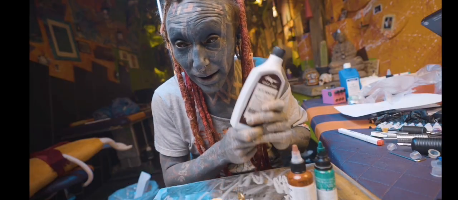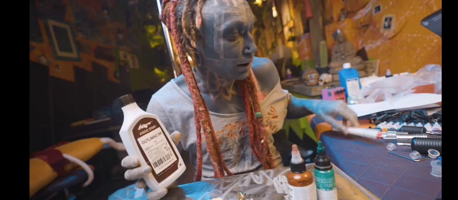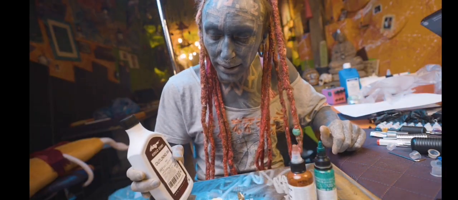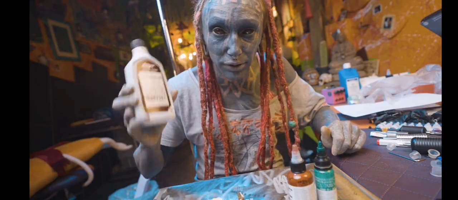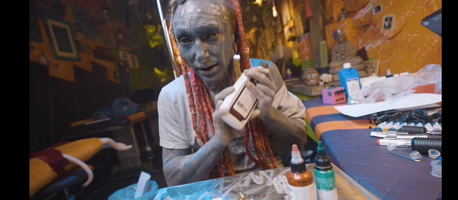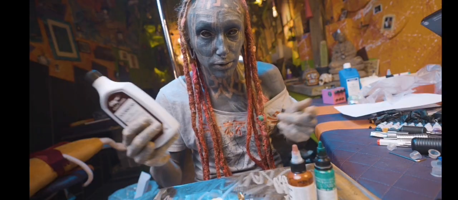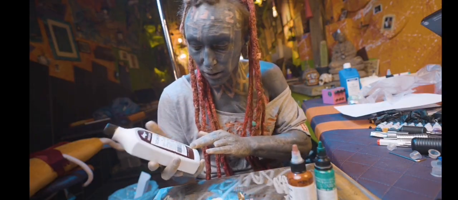And I use for the black and the outlines the Kurosumi outlining ink. I use this for everything. It's a very cheap black. It's a very good black. I used this for almost 2 decades. I made a lot of black with it, and it's this amazing ink. Very cheap, and you can use it for filling, you can use it for outlining.